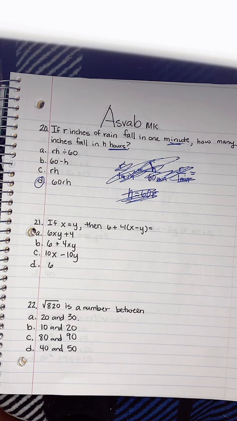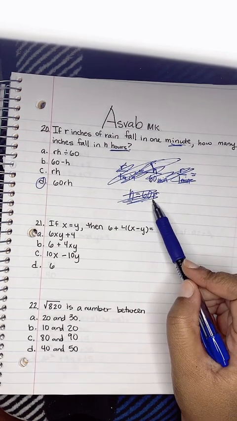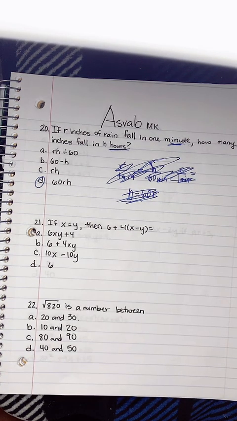Yes, my humanness is showing. I'm not perfect, you guys. Cross multiply, but I did cross multiply and it didn't work. It didn't work.